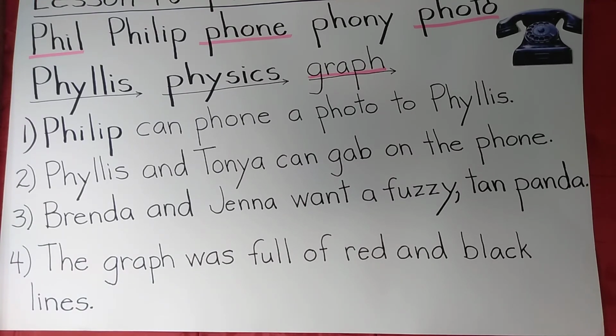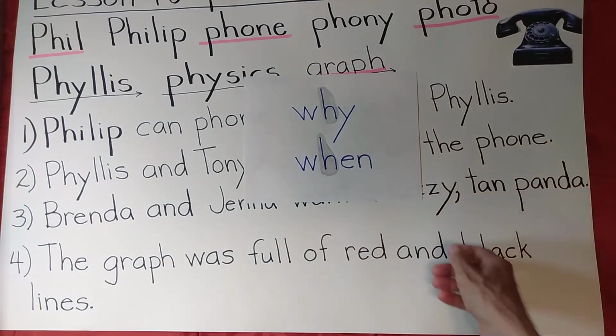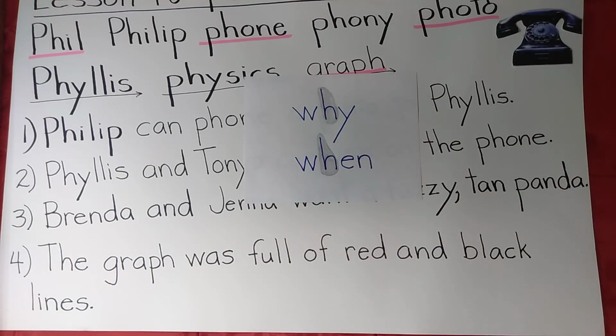All right, now we're going to have another lesson on a combination of two letters. In this case, it's going to be WH. In this combination, the H is silent, as it is in these words, why and when. We don't say w-h-i, w-h-e-n. We don't do it that way. We just ignore the H. It's just silent.